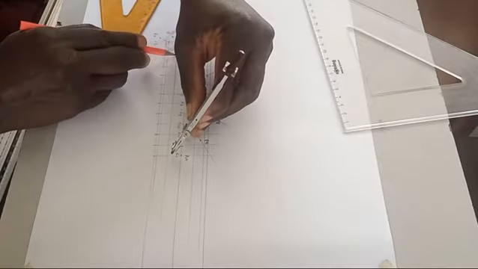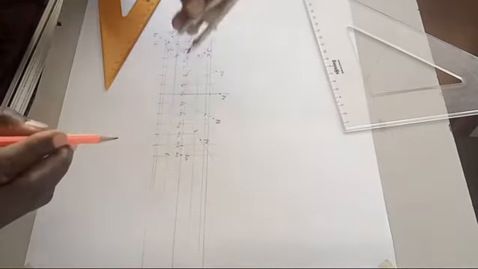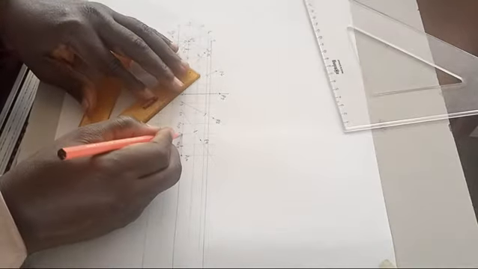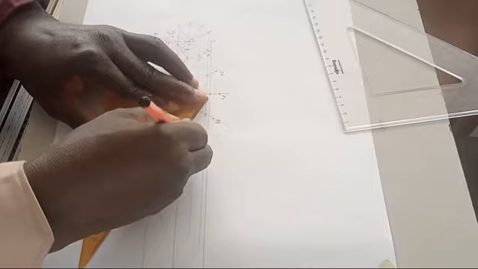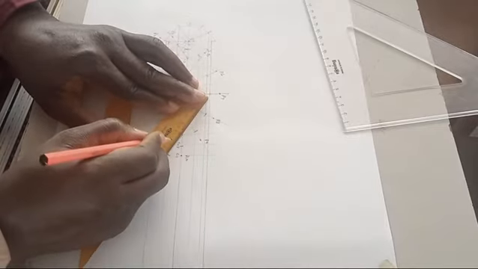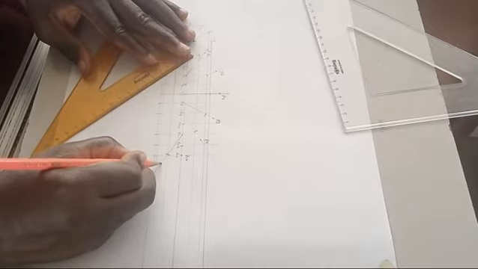Now you go to center 11 and mark arc on horizontal line 11. You can see this is horizontal line 11. So you mark arc on this. From center 11, you draw a line to pass that point and extend it to 35. Measure 35, 10, 20, 30, 35 is here.